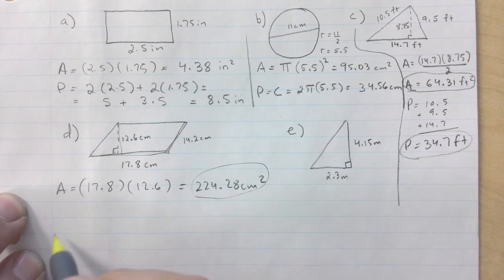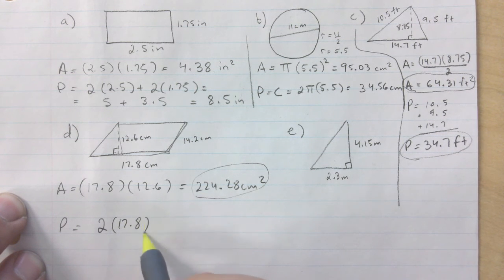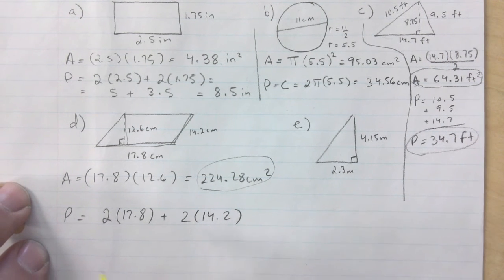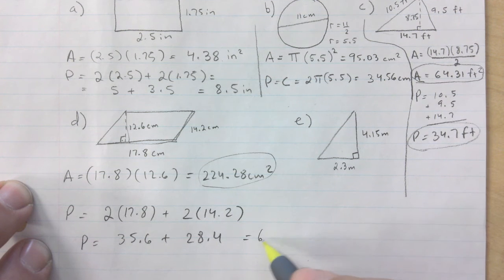That's your answer. For perimeter, we go 2 times 17.8 plus 2 times 14.2. 35.6 plus 28.4. 64 on the nose.